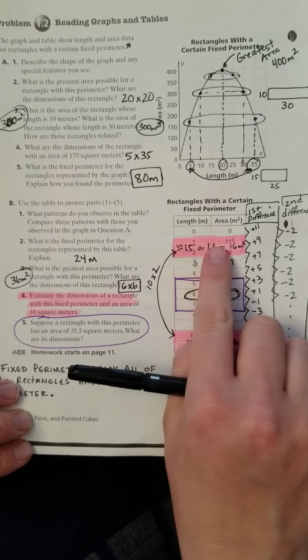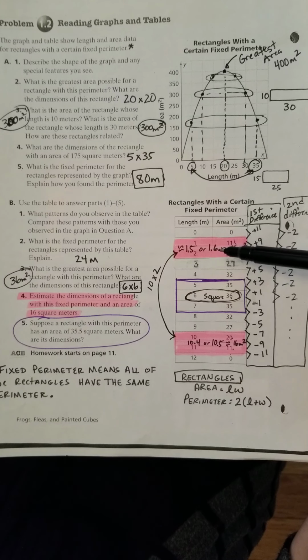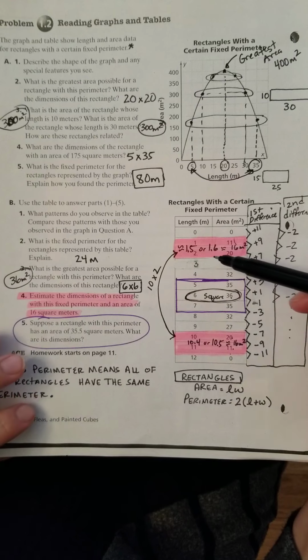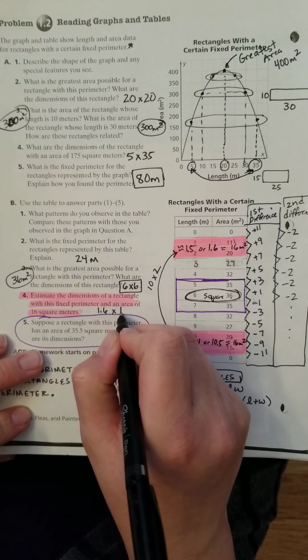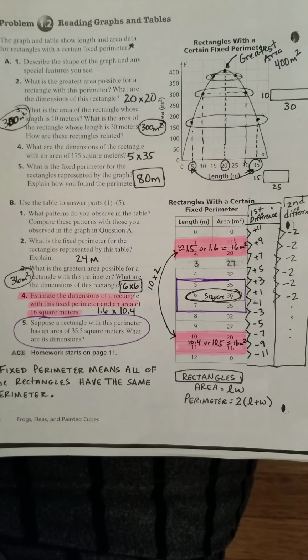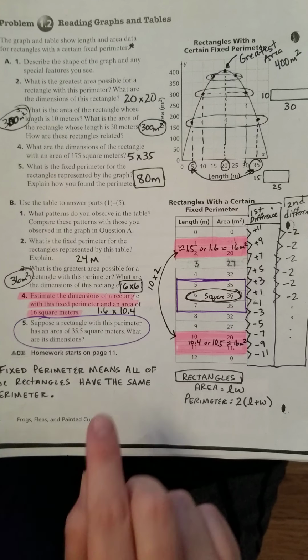So if you were anywhere in the 1.6 and 10.4 range, you should be somewhat okay with that. That should give you about 16 square meters. It actually gives you a little bit more. So you're about in that range.